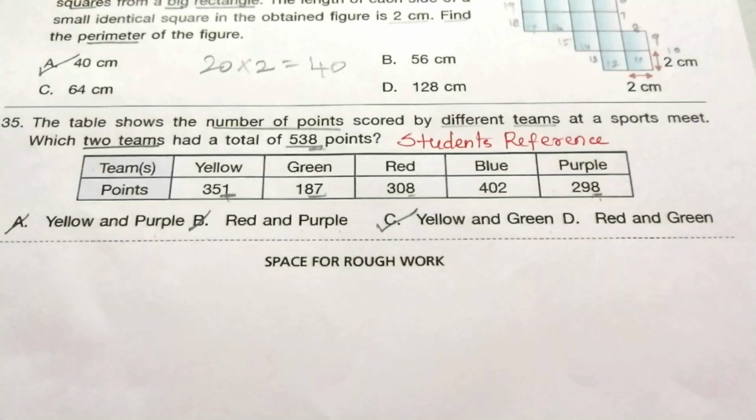So my dear students, today we have completed the 2015 Set A IMO question paper for class 4 students.